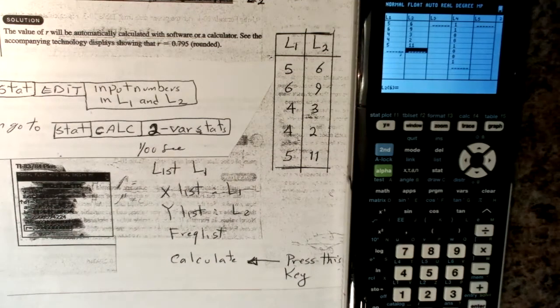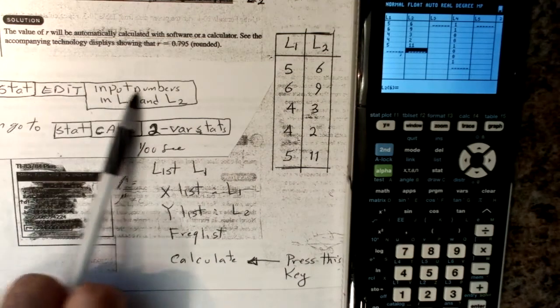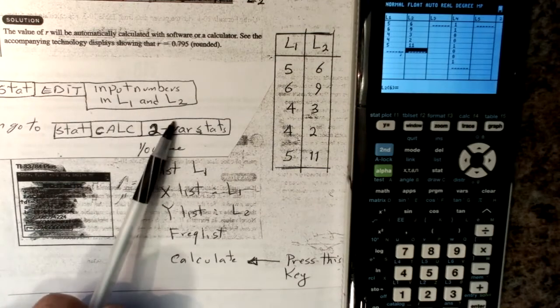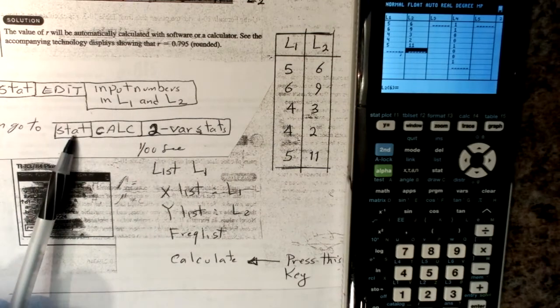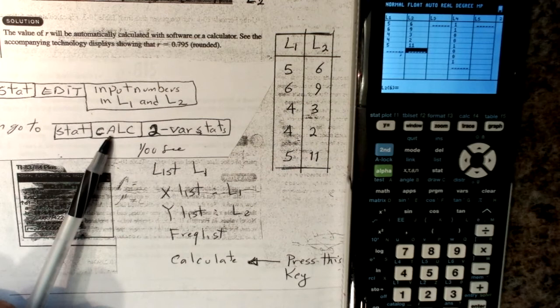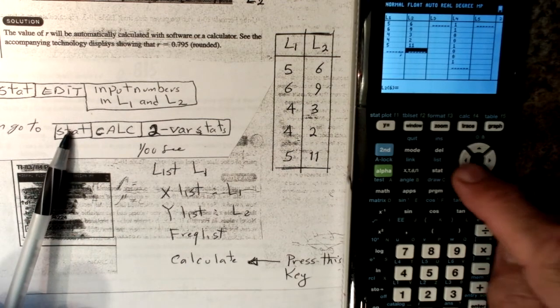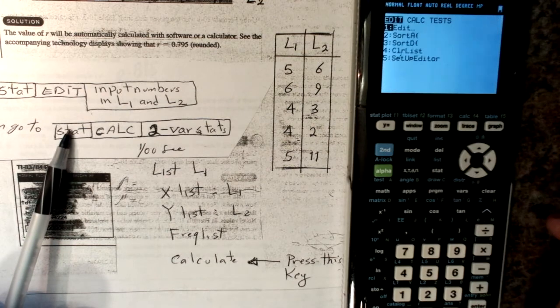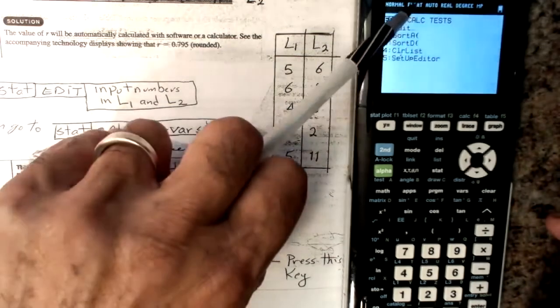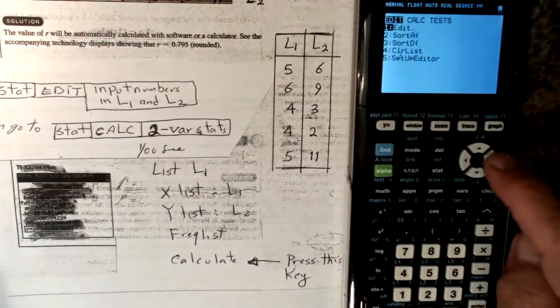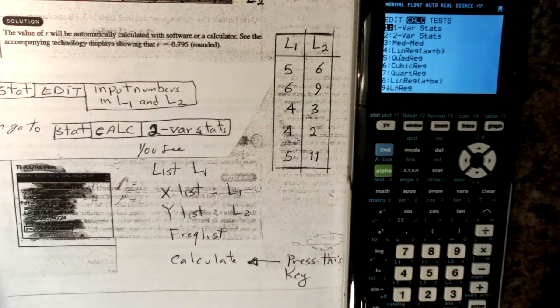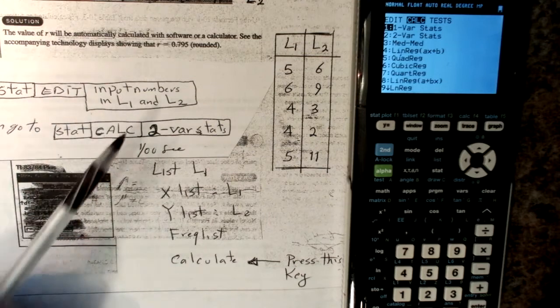Okay. Now, so you did this part. Input numbers into L1 and L2, and now go to Stat, Calc. Calc is here. So go to the right. The very first one. But no, go to the second one.